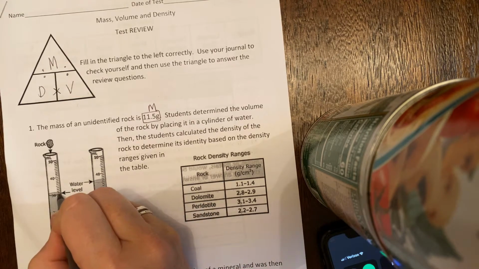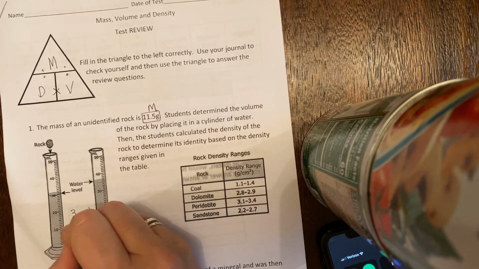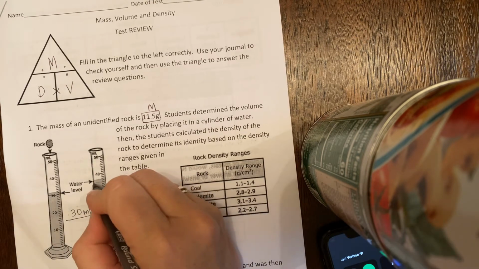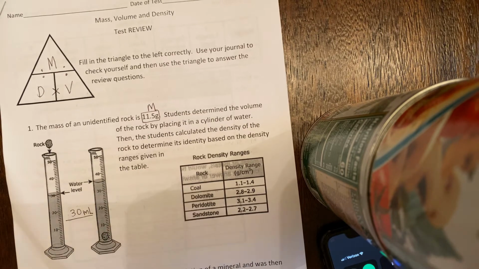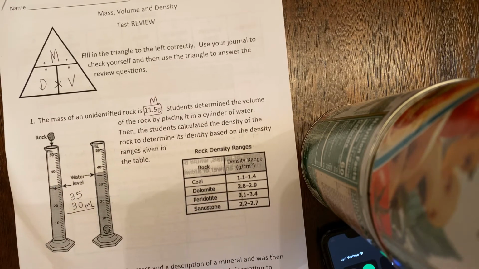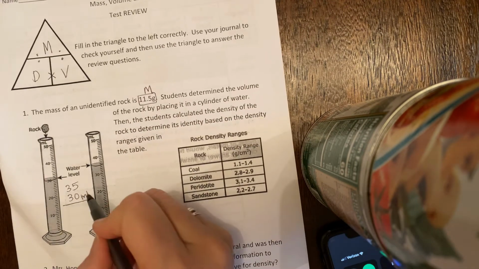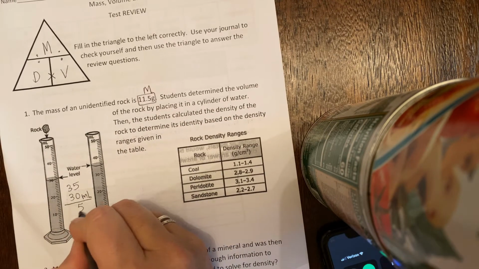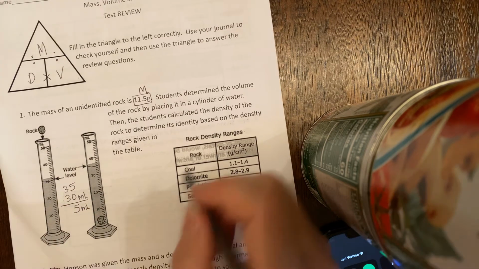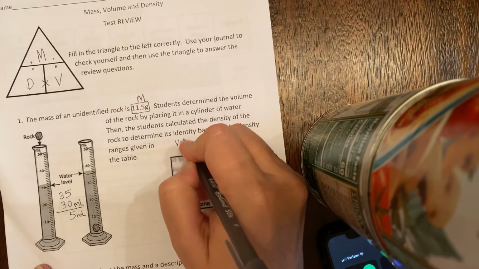Our water level is at 30. That's our starting or initial water line. And then it raised to 35. So to find the volume of an irregular shaped object, we're going to subtract. 35 minus 30 is 5. So our volume is 5 milliliters. So we're going to write that right here so that we can use it.